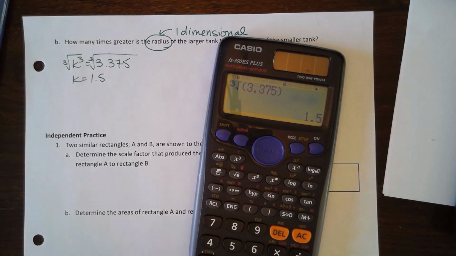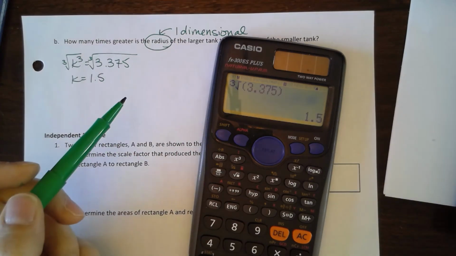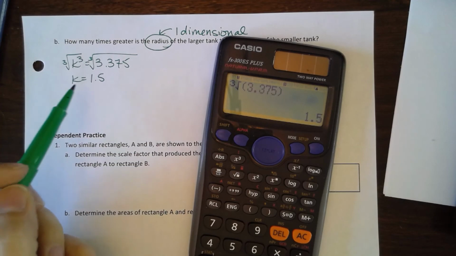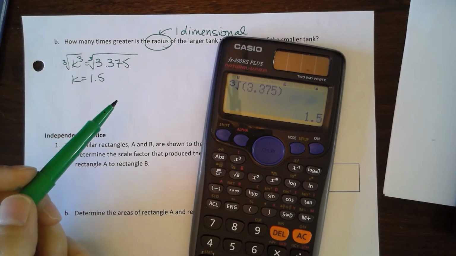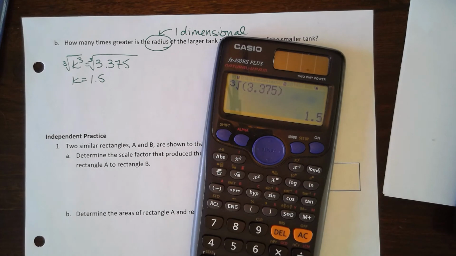All right, what does that mean? It means that the radius of the new tank is 1.5 times bigger than the radius of the smaller tank. Okay, hopefully that makes sense.